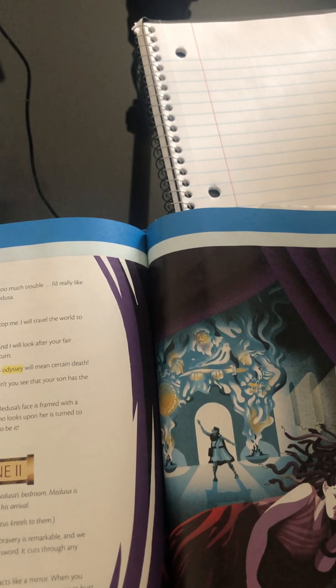Lights dim. Scene 2. Lights up on Perseus, who stands in Medusa's bedroom. Medusa is sleeping. Snakes from her head hiss at his arrival. Enter Zeus, Athena, and Hermes. Perseus kneels to them. Zeus. You gotta read louder so I can hear you. Perseus rises.